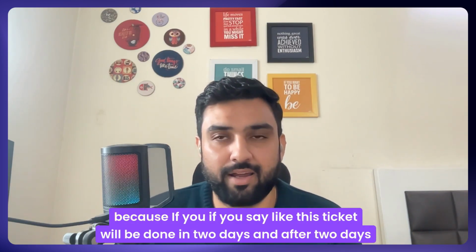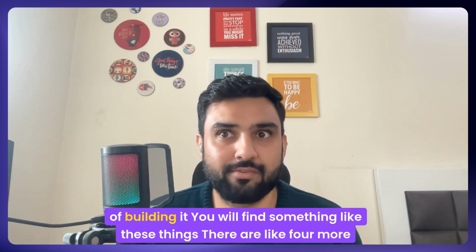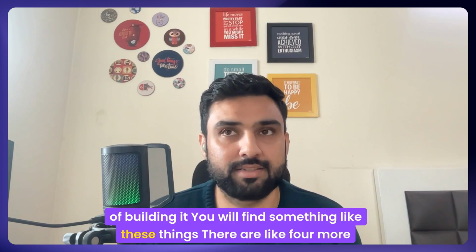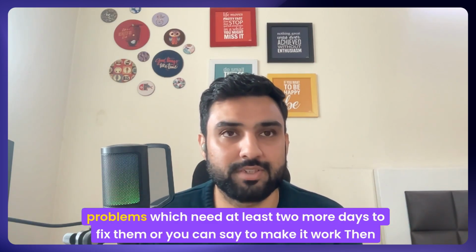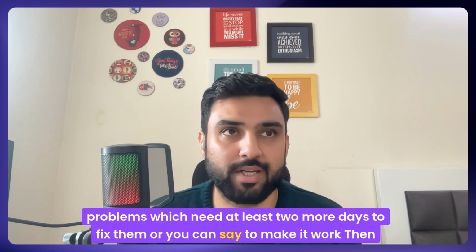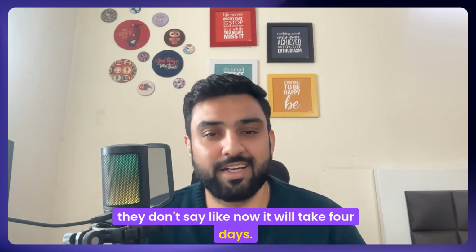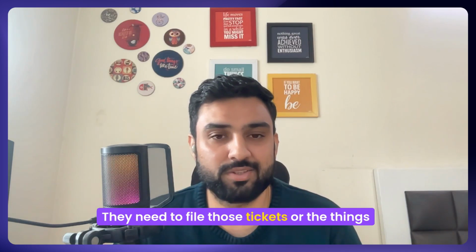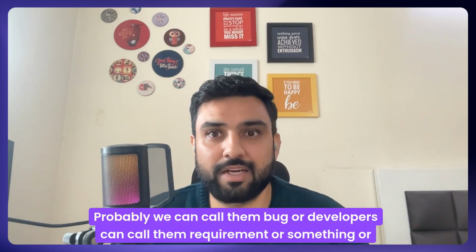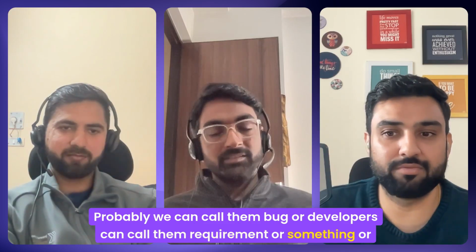Because if you say this ticket will be done in 2 days, and after 2 days of building it you find there are four more problems which need at least 2 more days to fix, or to make it work, then they don't say it will now take 4 days. They need to file those tickets. Probably we can call them bugs, or developers can call them requirements or features or anything.